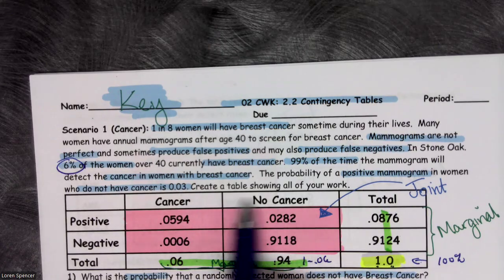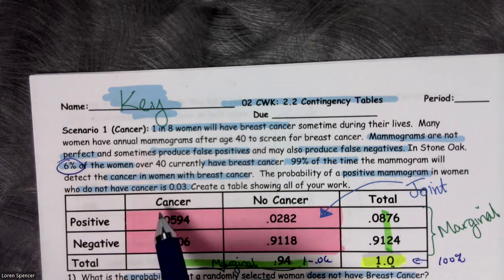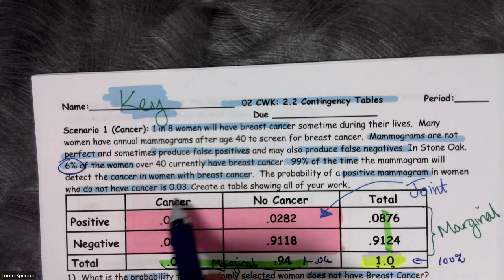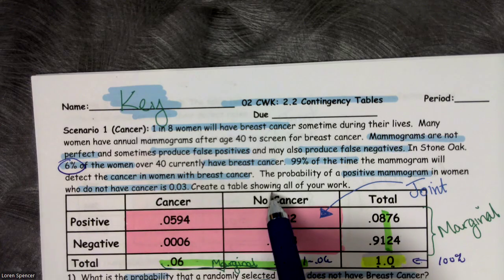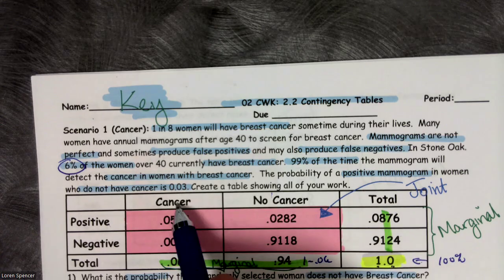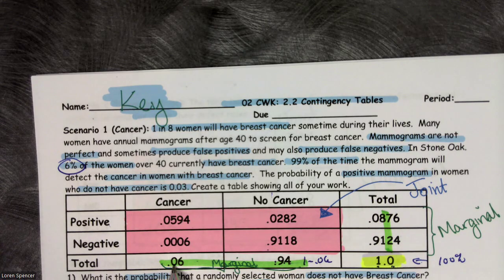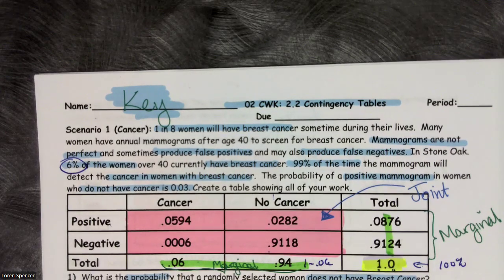Then we have what we call our joint probabilities, all right? And joint probabilities are where we have two things occurring at the same time, positive and cancer, positive and without cancer. So both things. And notice I use the word and because it's this and that. Negative and cancer, negative and no cancer. So that's just saying there's two variables involved here, whereas on a marginal, there's only one variable. So let's get to the questions.